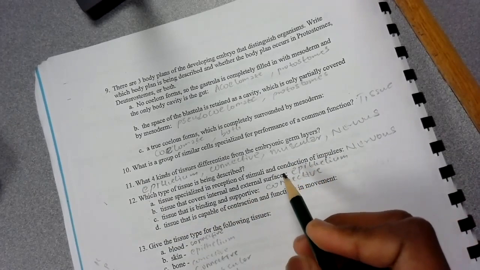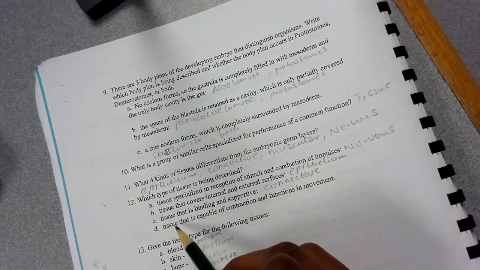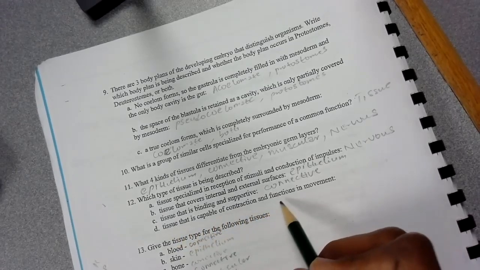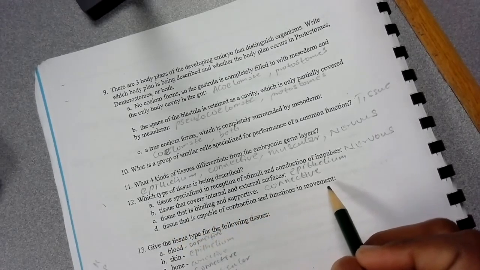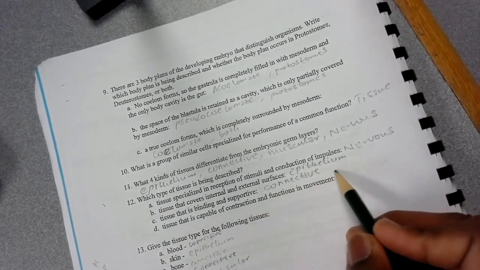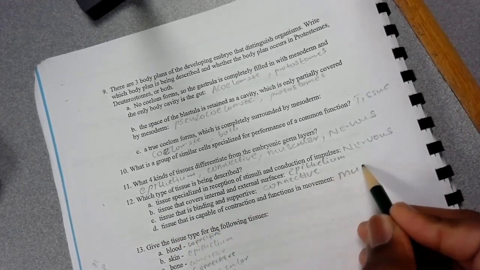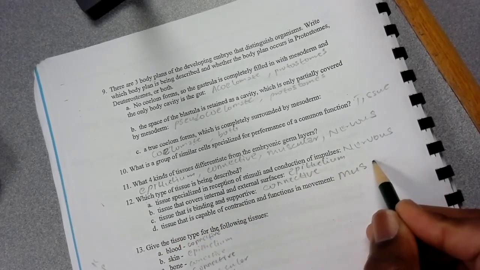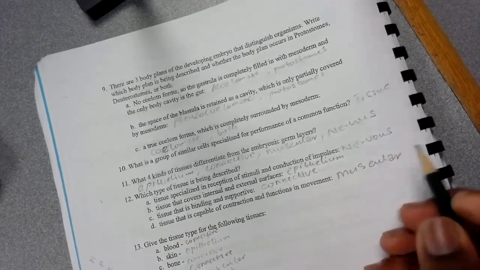The connective tissue is the one that is binding and supportive. The tissue that is capable of contraction and functions in movement is going to be the muscular one. The muscular tissue is responsible for contraction and movement.